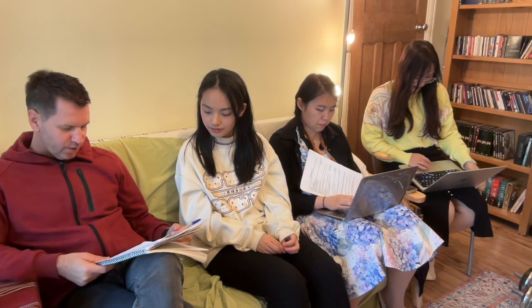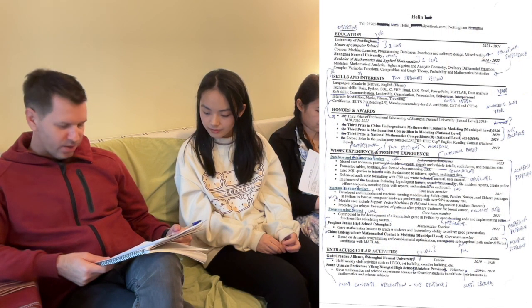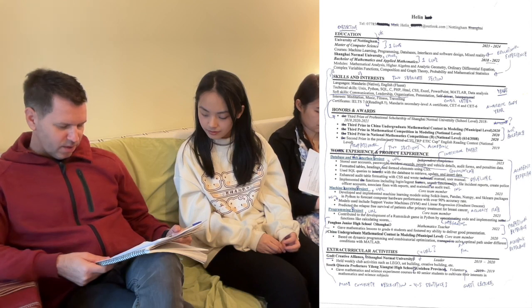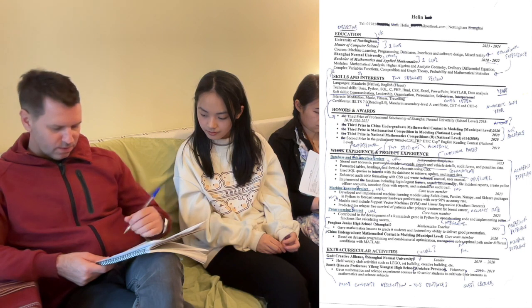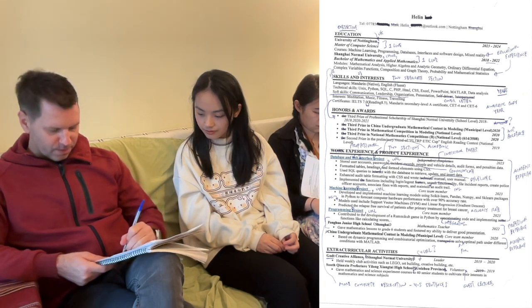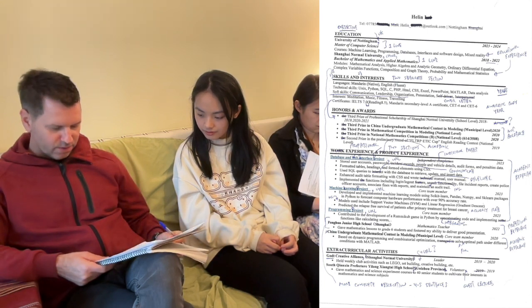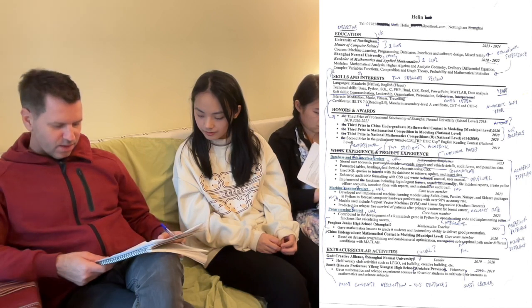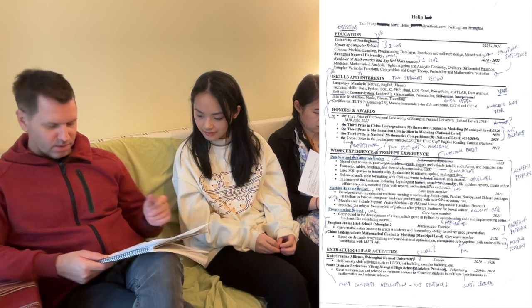So China Undergraduate Mathematical Contest in Modeling, core team member based on the program, that solved for optimal path under different conditions with MATLAB. Okay. So that's academic experience, that one.